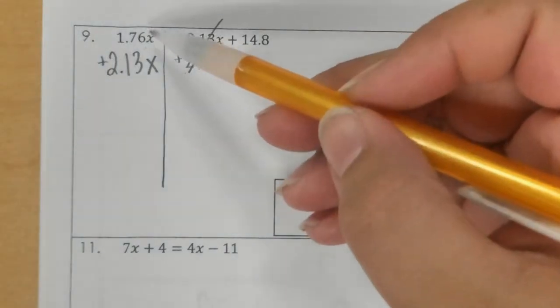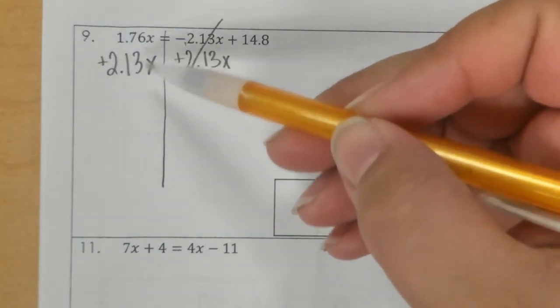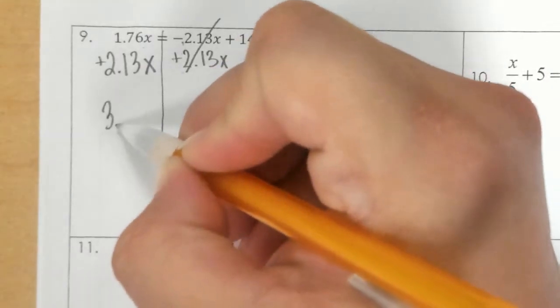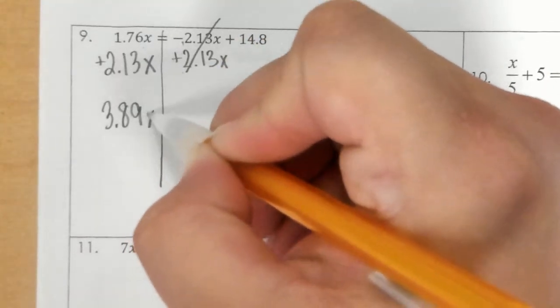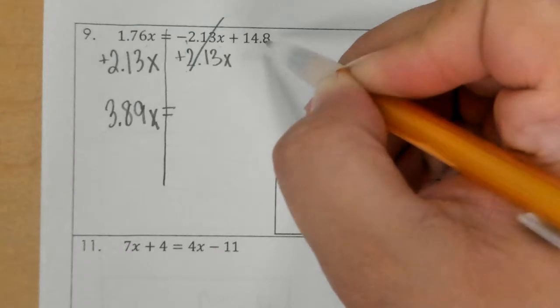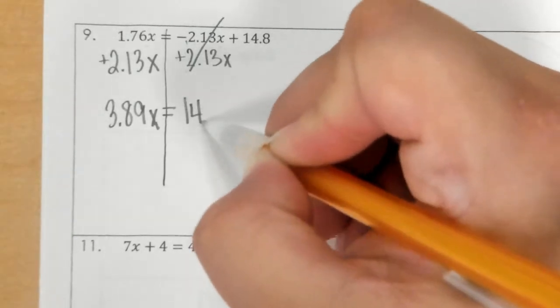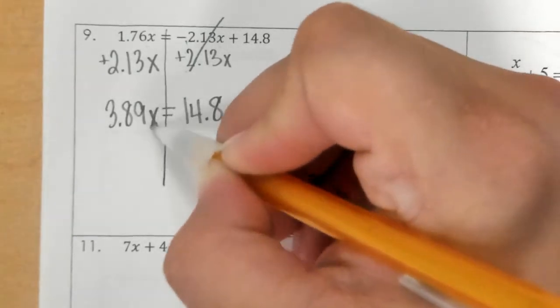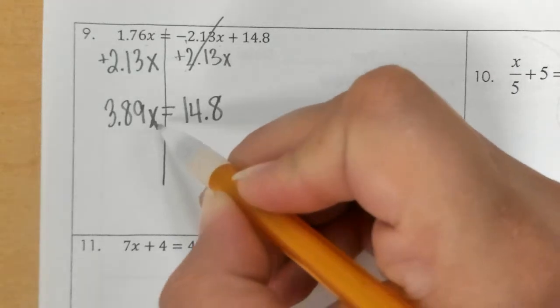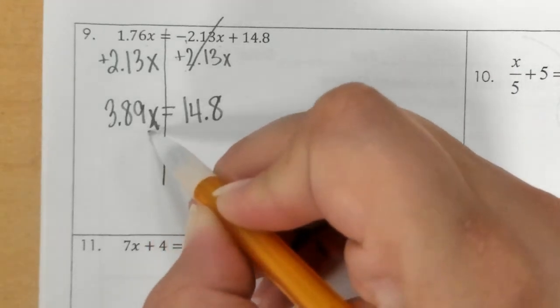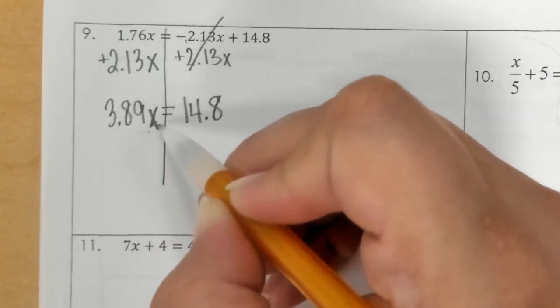Okay, and then we combine like terms, or add, and we get 3.89x. And this equals 14.8. So now to get x by itself, this implies multiplication, 3.89 times x.